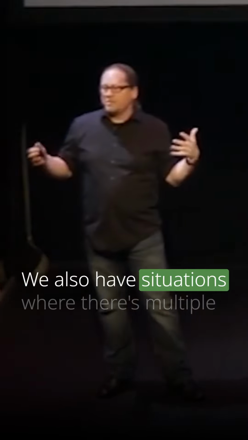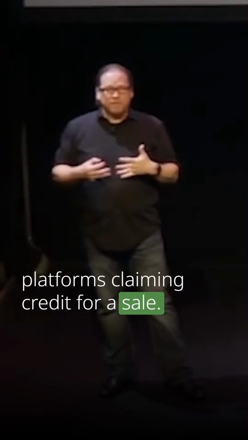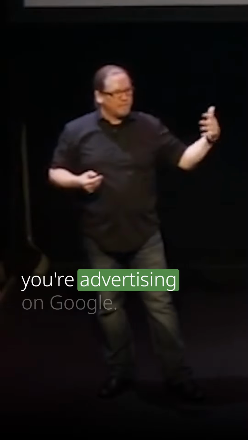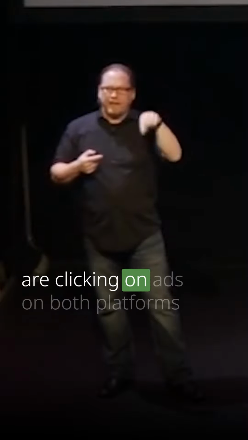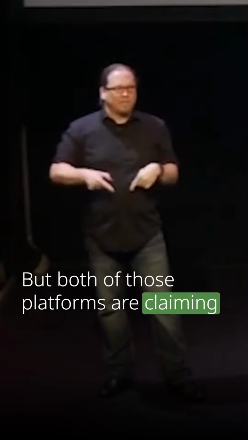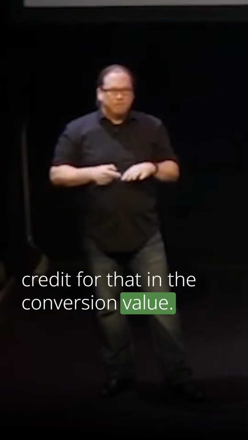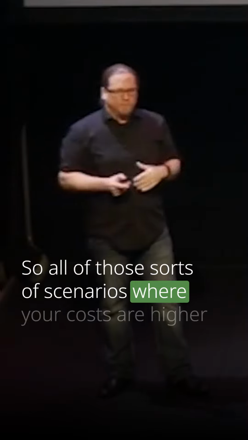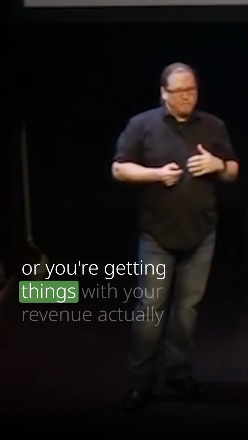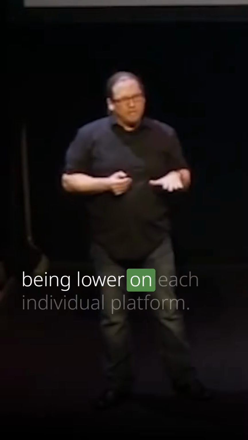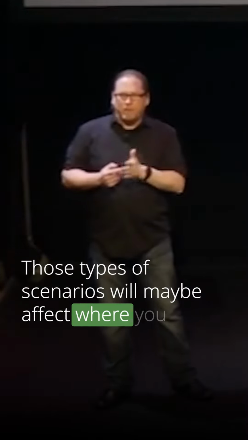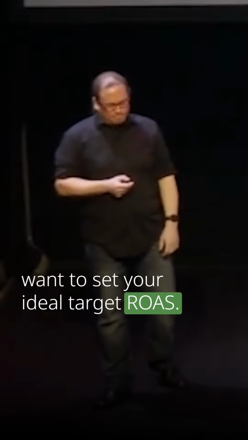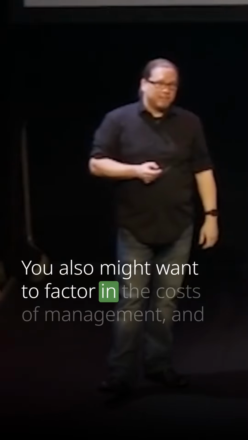We also have situations where there's multiple platforms claiming credit for a sale. You know, you're advertising on Meta, you're advertising on Google. You look at your analytics data and you see people are clicking on ads on both platforms before they actually make a purchase. But both of those platforms are claiming credit for that in the conversion value. So all of those sorts of scenarios where your costs are higher or you're getting your revenue actually being lower on each individual platform, those types of scenarios will maybe affect where you want to set your ideal target ROAS.